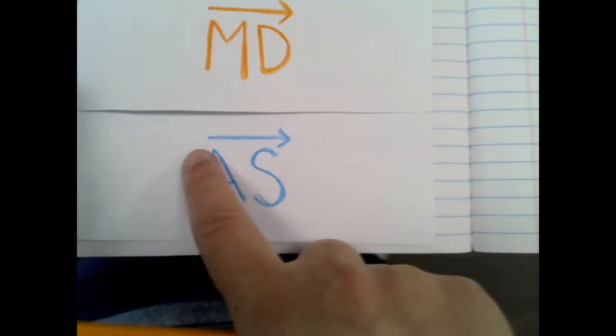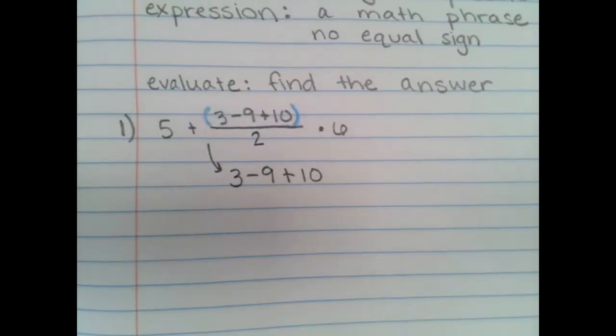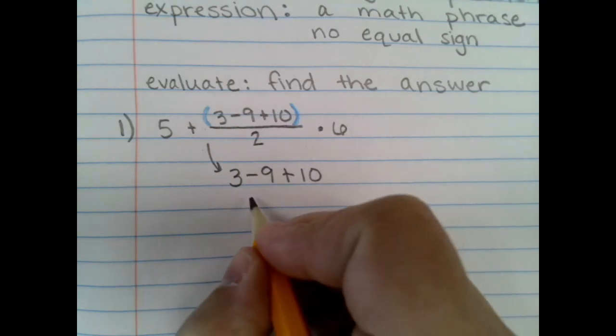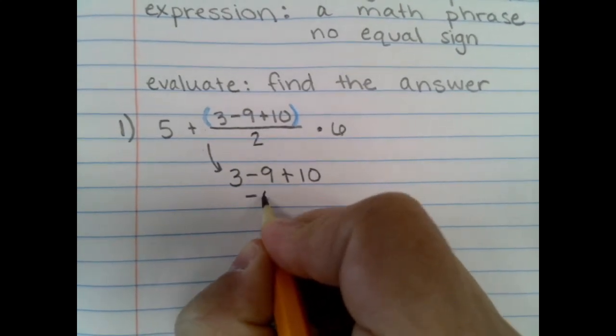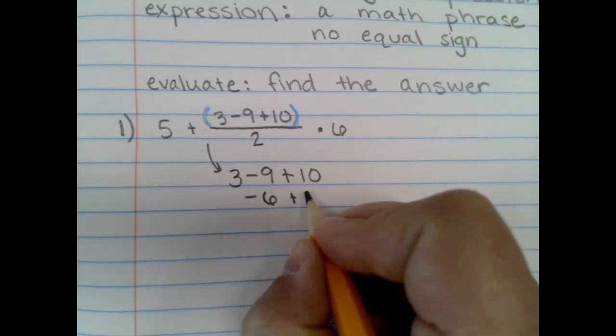When I have adding and subtracting, we have that line going left to right. It's whatever comes first. So 3 minus 9. If I start at 3, I go backwards 9. I'm going to end up going past 0, and I would go into the negatives. How many negatives would I end up having? Negative 6. Good. Plus 10.